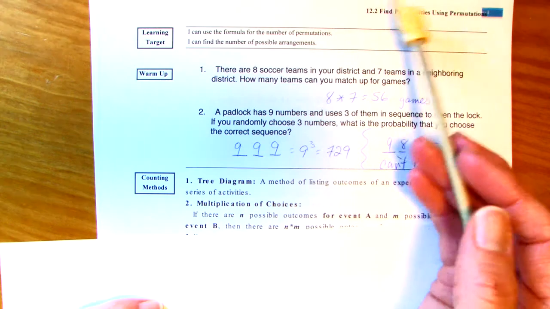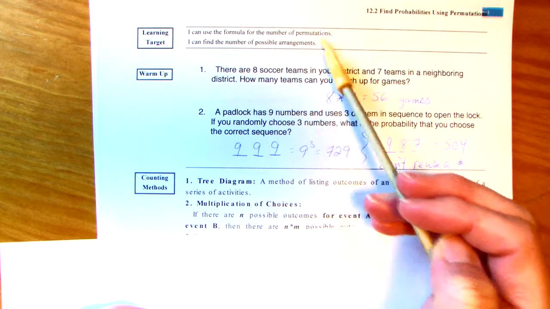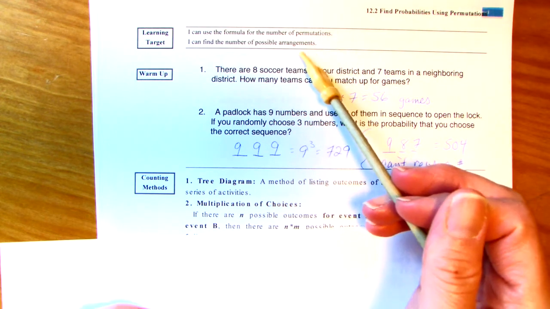In a little section, I can use a formula for the number of permutations, and I can find the number of possible arrangements. This is for a subset out of how many.